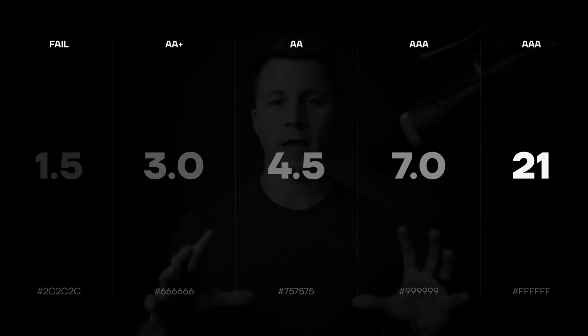Now, the AA score right here in the middle, that's going to be your sweet spot. This is going to cover everyone with 20/40 vision. And a lot of these people are going to be wearing corrective lenses, contacts, glasses. But if they aren't, they can still read your interface.